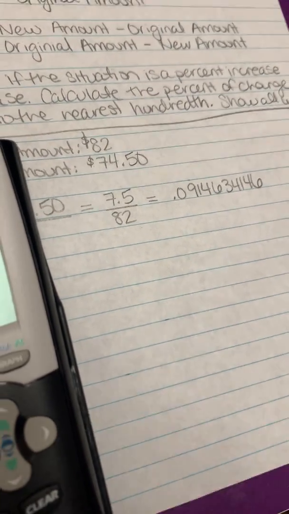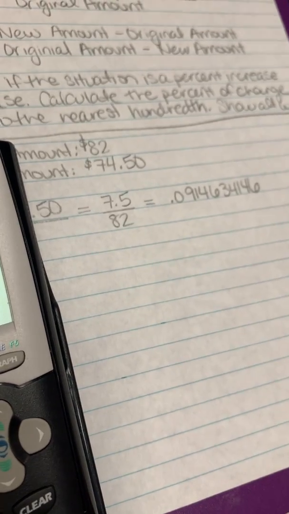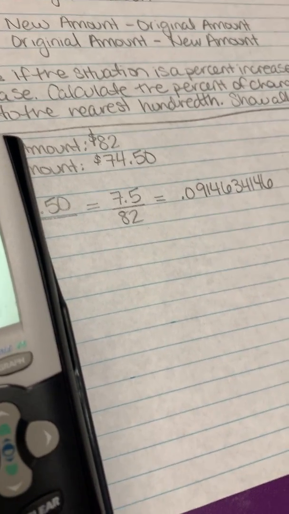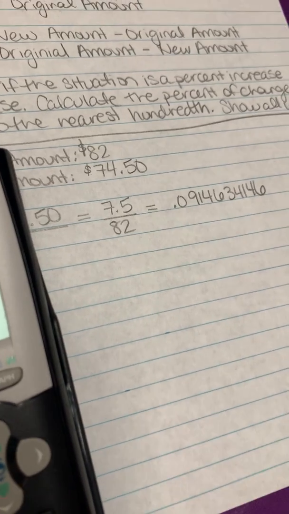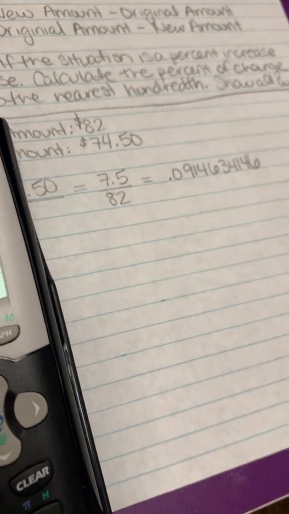But we want to know the percent of change. This is not a percent. This is just a decimal version of this fraction.